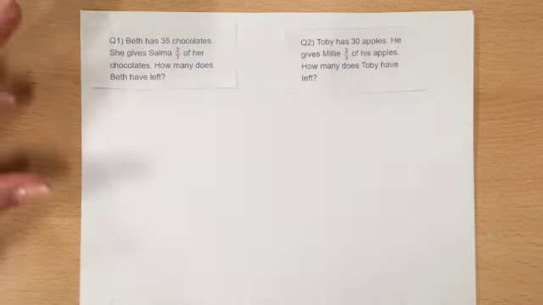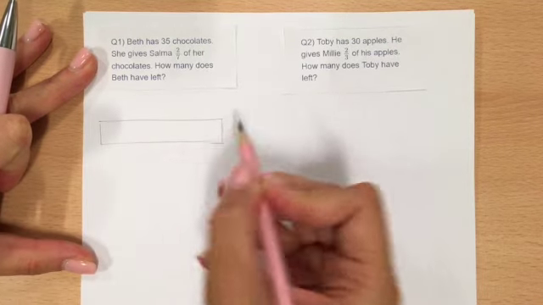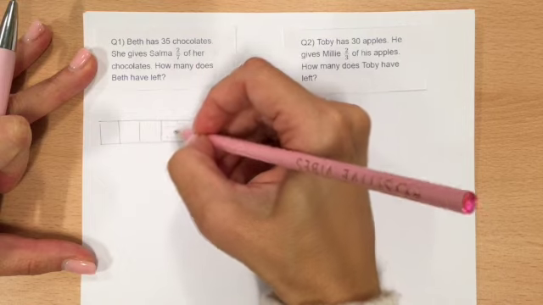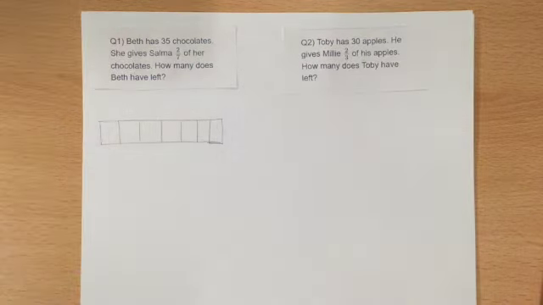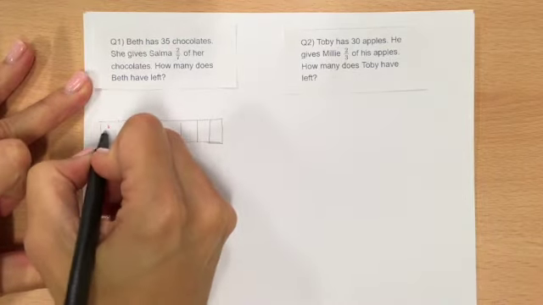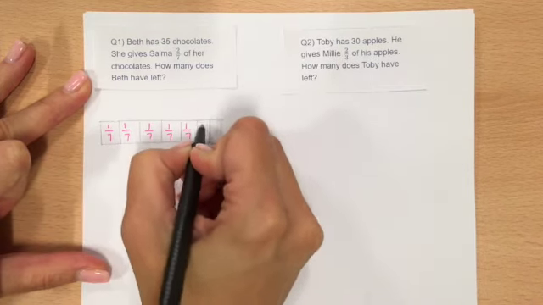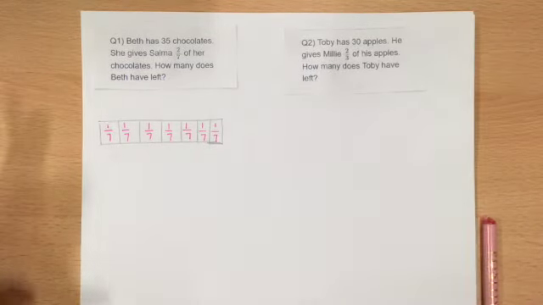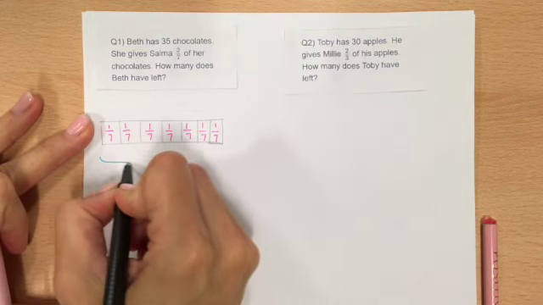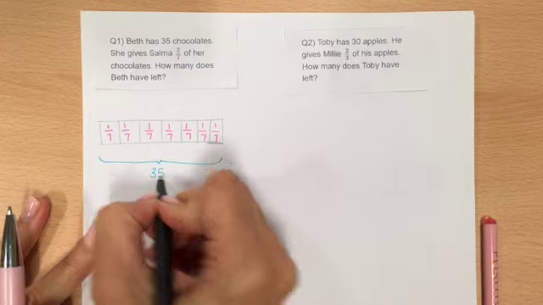So we're going to draw a bar that's split into 7 because we're working with sevenths. So 1, 2, 3, 4, 5, 6, 7. Not perfect, but you get the idea. These each represent 1/7. We split it into 7 because 7/7 make a whole, remember? And we know that the total of all these sevenths is how much chocolate there is altogether. So there are 35 pieces.